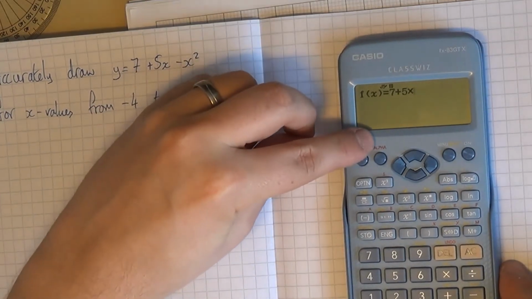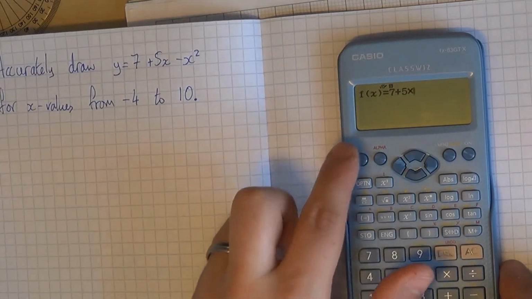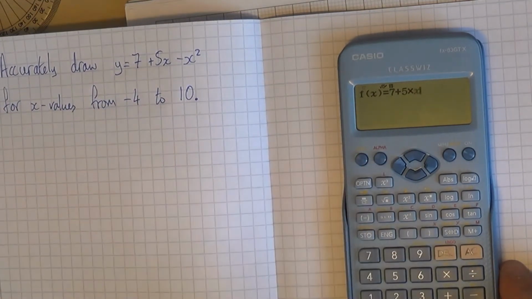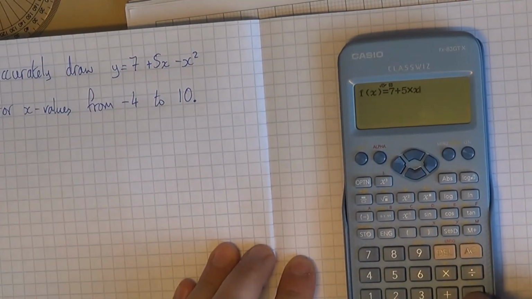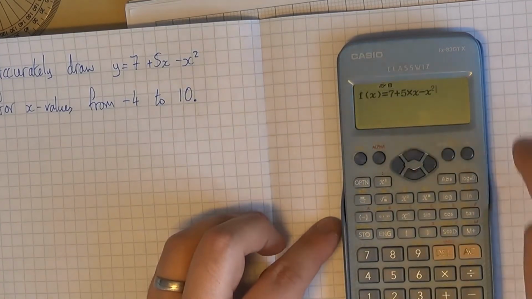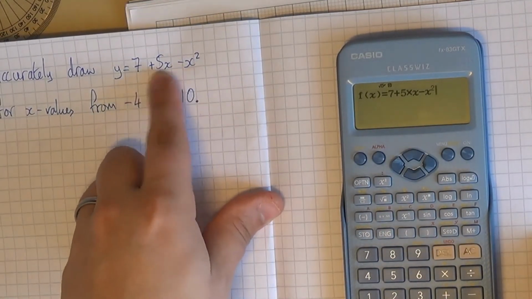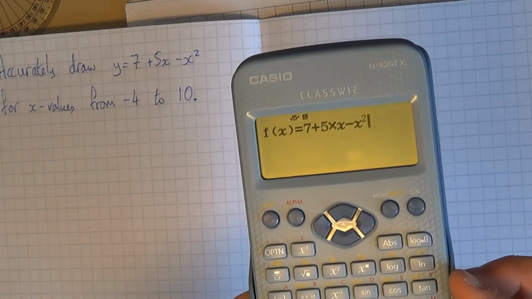There's these pink things, the alpha, which gets us the letters. You see there's a little x there in the pink. So if we do alpha x, we get the proper cursive x, and that means it will use it as the input. Take away alpha x squared. So that thing written there should match this thing written here. If it doesn't, you've typed it wrong. Hopefully that's clear enough on the screen for you all to see now.